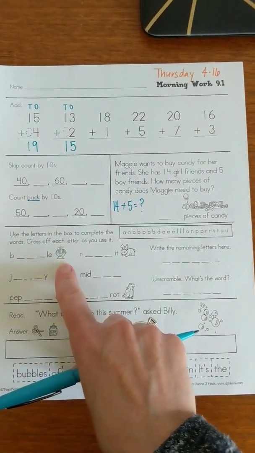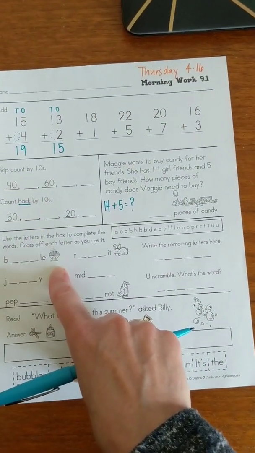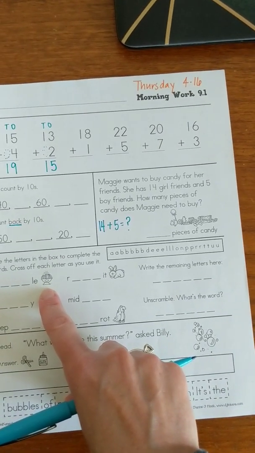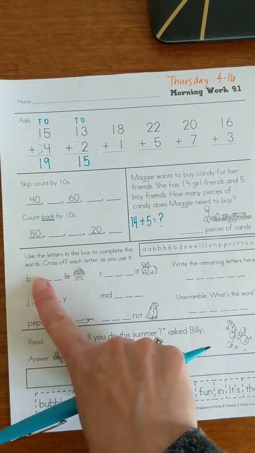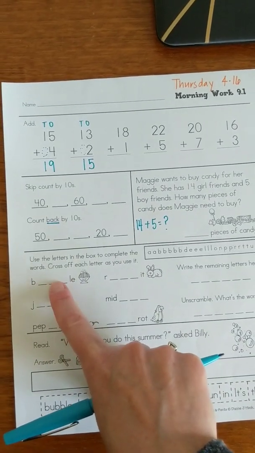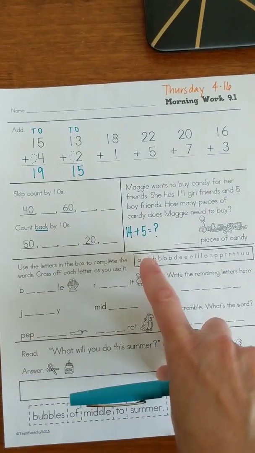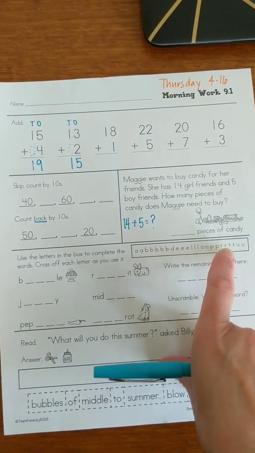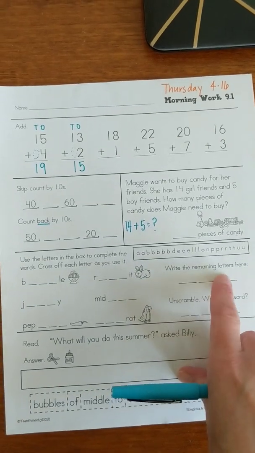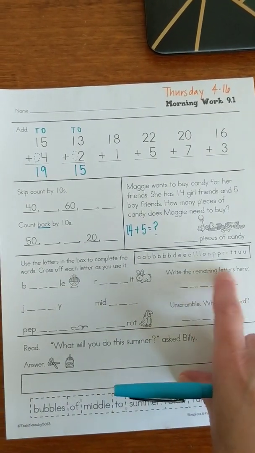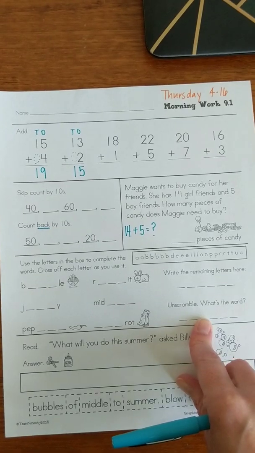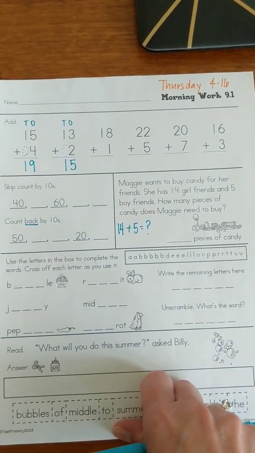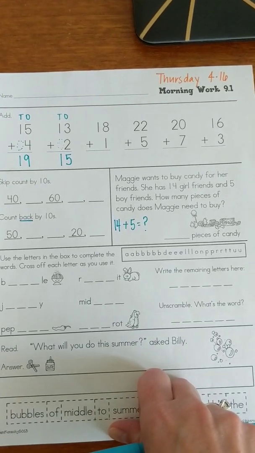Okay, so down here, ooh, these are a little bit tricky. We have to write the letters that are missing from the words. And then up here, we need to cross those letters off as we use them. Then we'll have some letters left over, and then we need to unscramble those letters to make a word. So we need to use the pictures to help us.